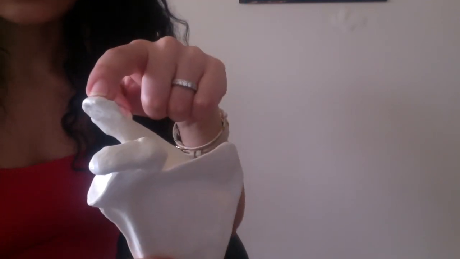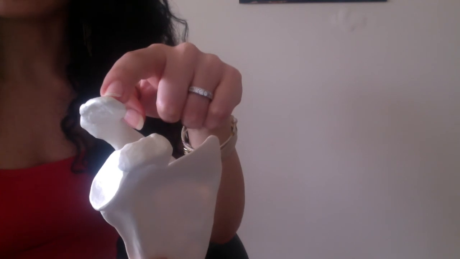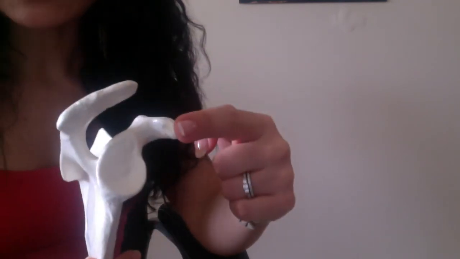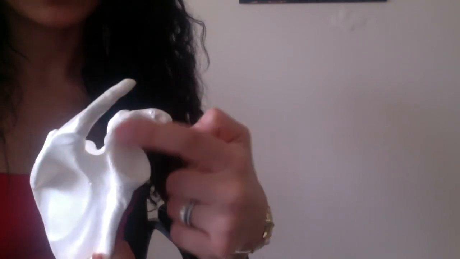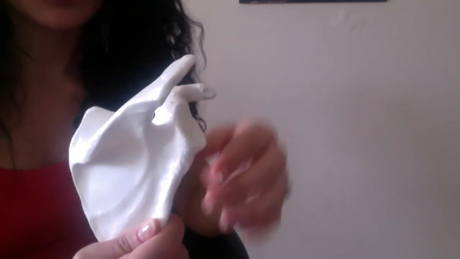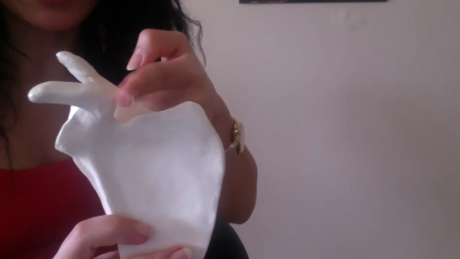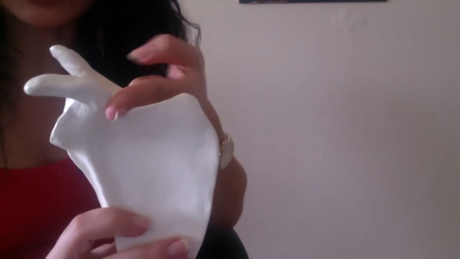A few other structures on here. We have the acromion process, so the acromion, and this is what articulates with the acromial end of the clavicle. The coracoid process, which is a muscle attachment. We already mentioned the glenoid cavity as well as the spine. We also have a notch right here called the suprascapular notch, which acts as a passage for nerves.